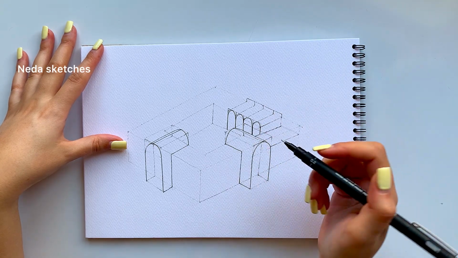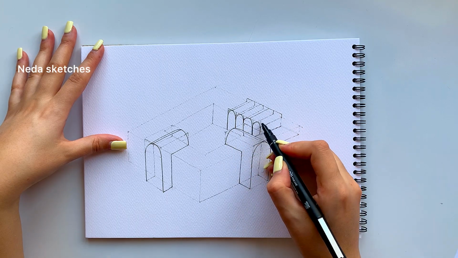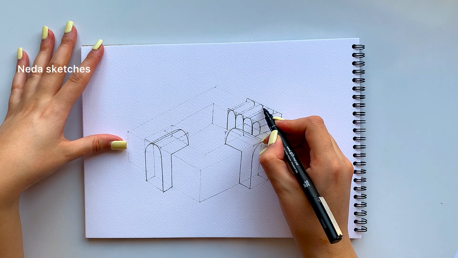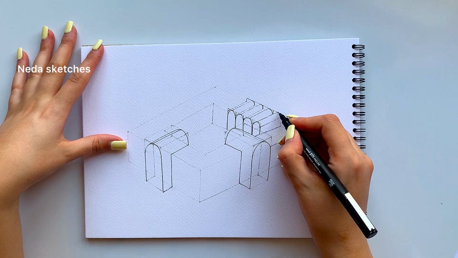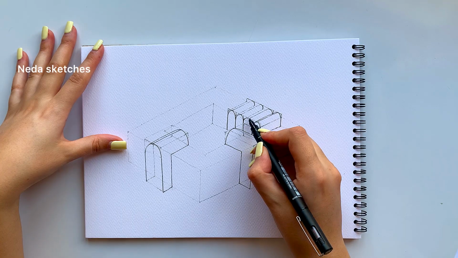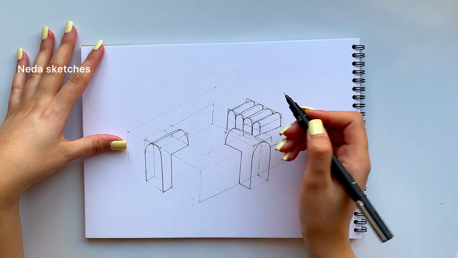As you see, there are 4 equal arcades here. And after that, I draw the top of these arcades. Actually, every arcade has a thickness, so I should draw that.